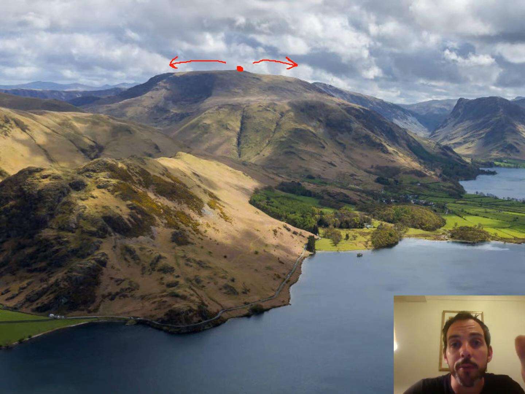Would you ask what type of rock it is? Maybe you would ask, is there a U-shaped valley? Might you ask, how is this formed and how is that formed? These are the kind of questions you could ask.